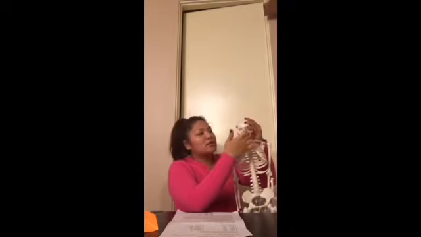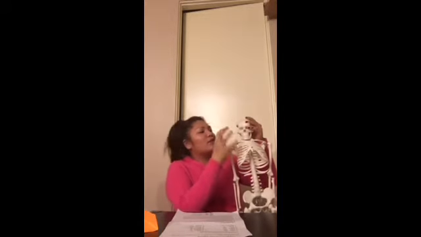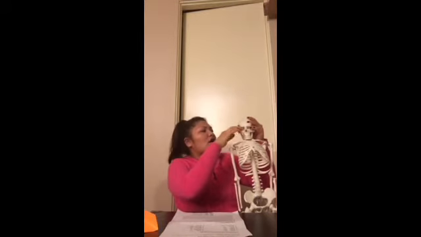The next one, the last one, the ears are lateral to the nose. We have two ears and this is the nose. They're away from the body's midline. That's why it's lateral. They're on the side. So the ears are away from the nose.